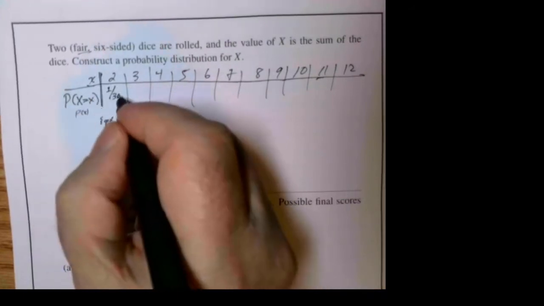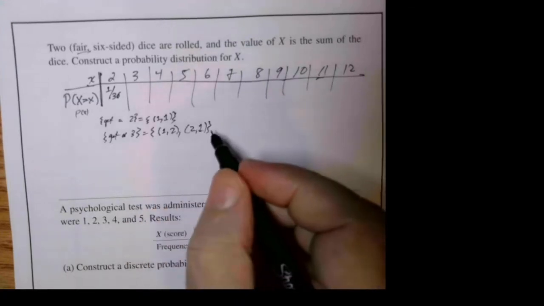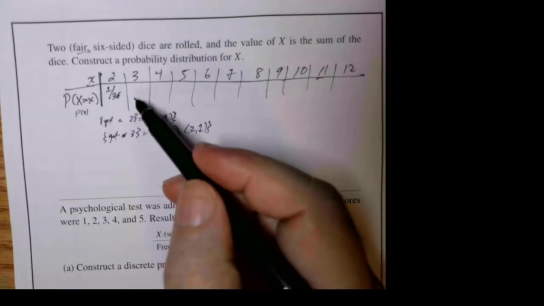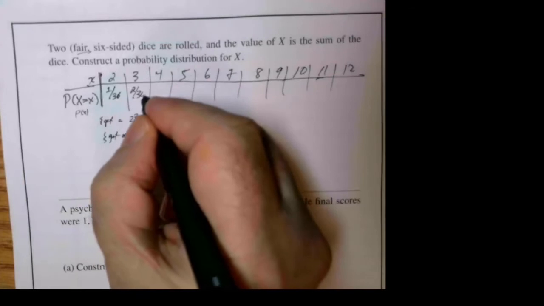Well, the probability that X is equal to 3, that is the probability that the sum of the dice is 3, right? You would look at the event get a 3. It would contain the two outcomes (1, 2) and (2, 1). Those are the only ones that lead to a 3. So the probability that this random variable is equal to 3, that's the probability that this event occurs. So you get one of these two outcomes. So the probability is 2 out of 36.